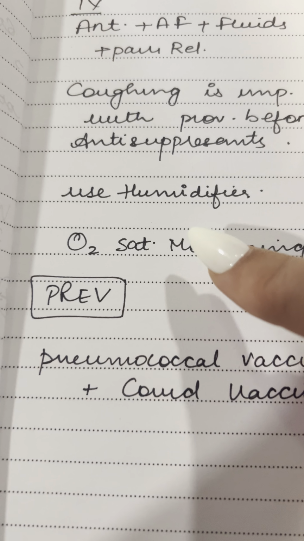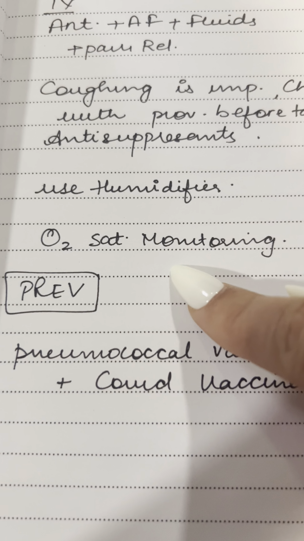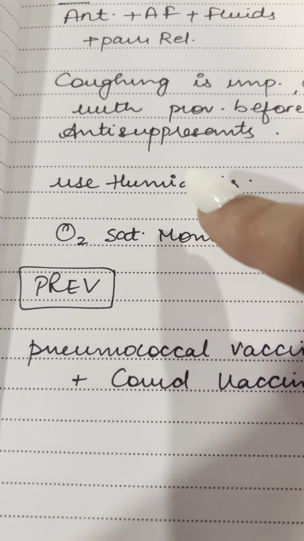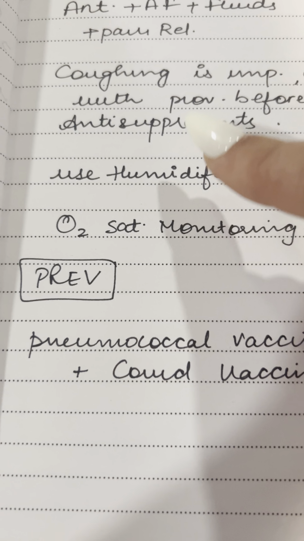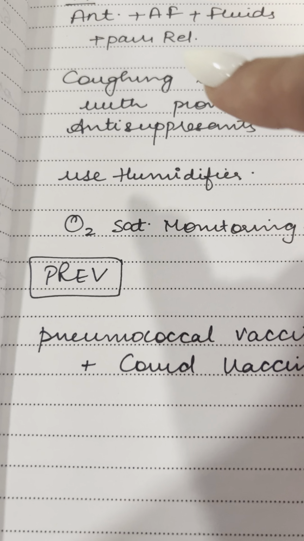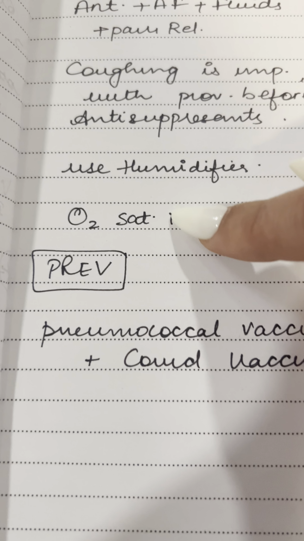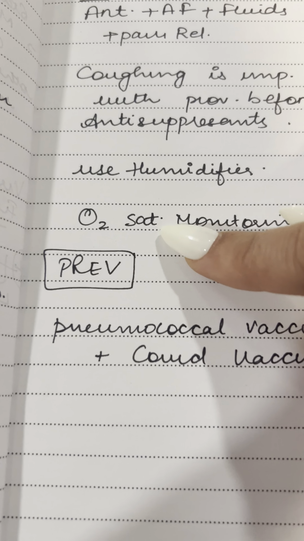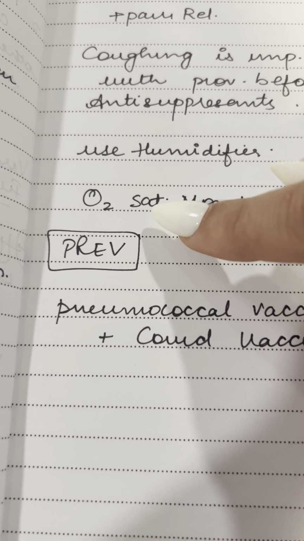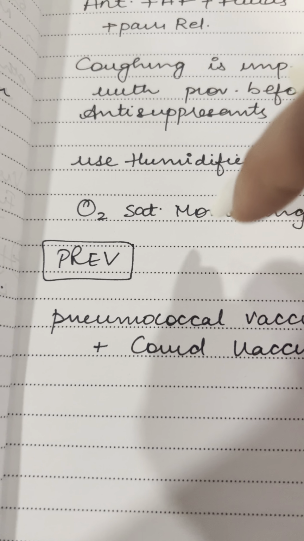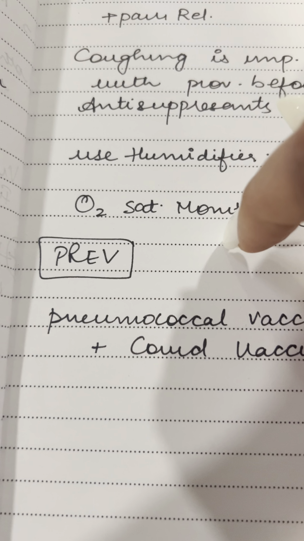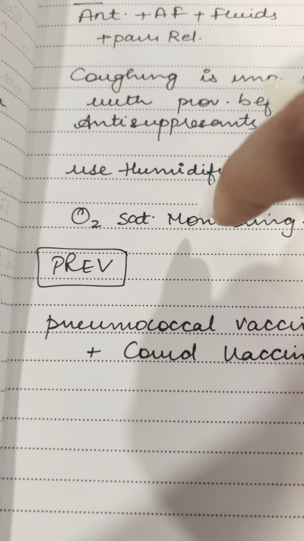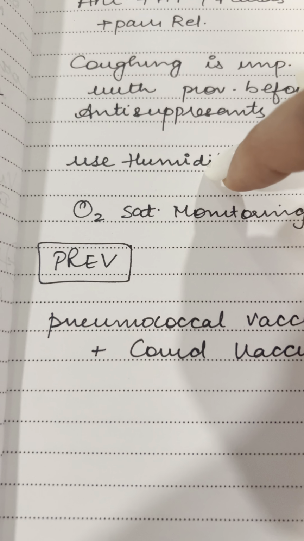If they're not satting 92, or if they're satting less on the room air, it's important to put them on the nasal cannula and vice versa, like going up on nasal cannula, then putting them on the venti mask or non-breather. Very, very important to notify the provider if you see the decrease in the sat. Especially for the patients who are on the ventilator, they might require going up on the FiO2 to make sure they're satting greater than 92%.